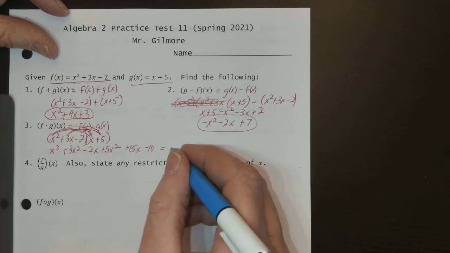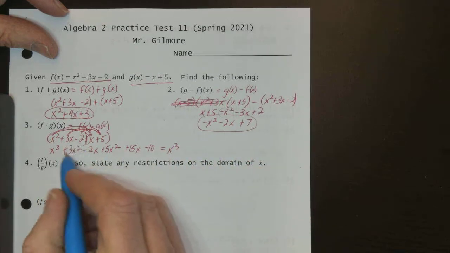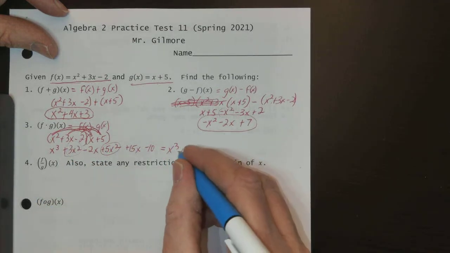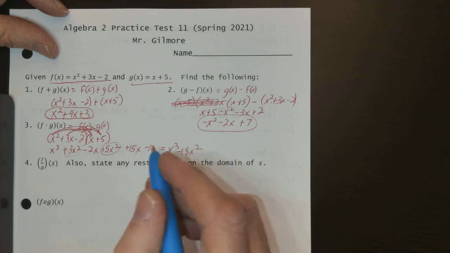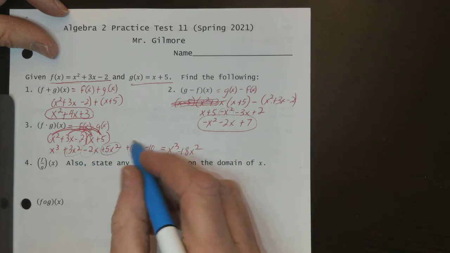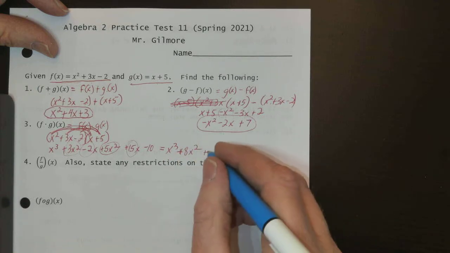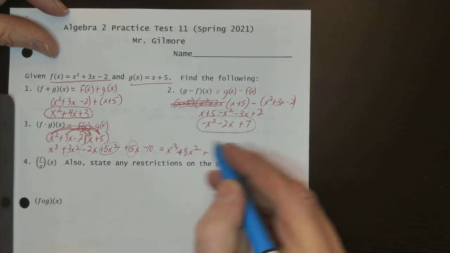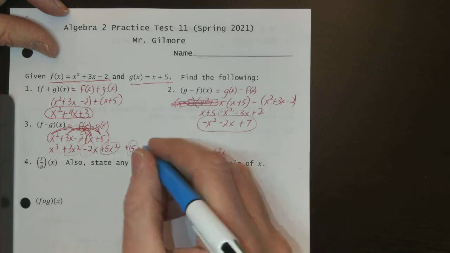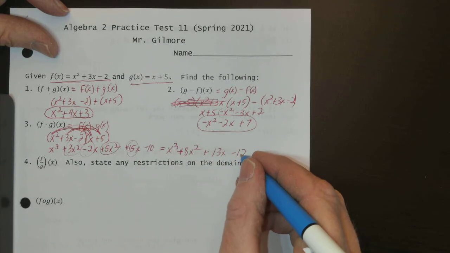And this equals x to the third. I got 3x squared and 5x squared making 8x squared. Negative 2x plus 15x is positive 13x, and then minus 10.